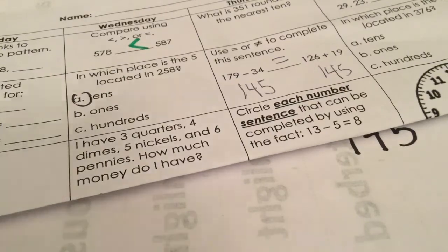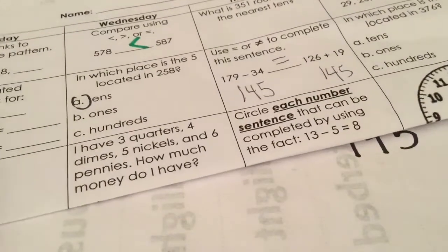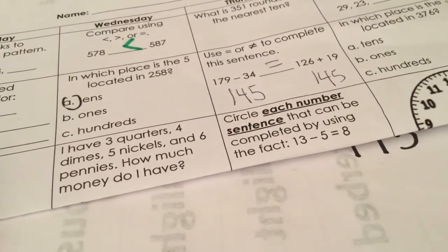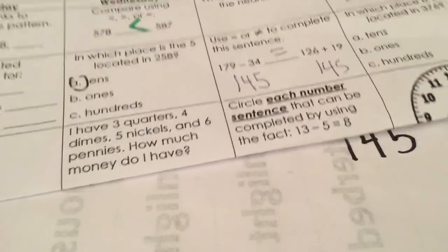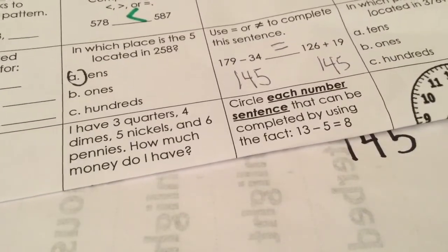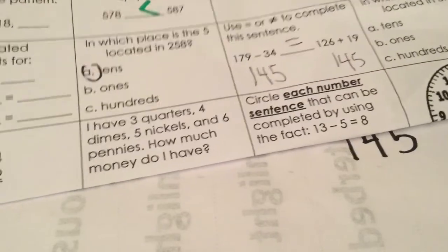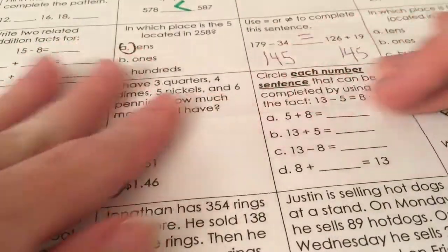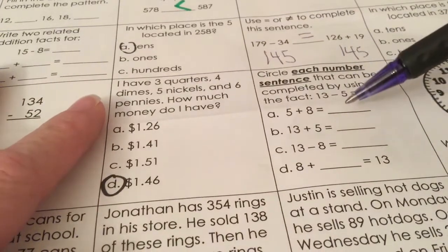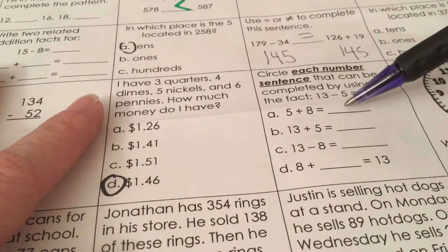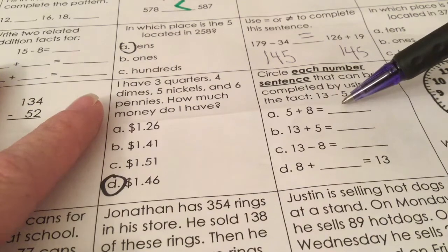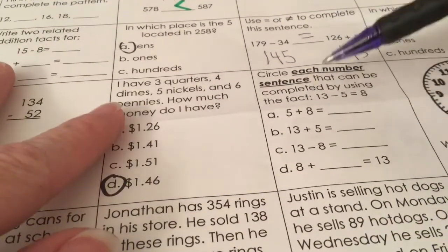All right, let's look at number 3. Circle each number sentence that can be completed by using the fact 13 minus 5 equals 8. So they give us 13 minus 5 equals 8. So let's look at the equations. Since there's a line for equals, I'm going to fill in the blank and see, is it a true statement?